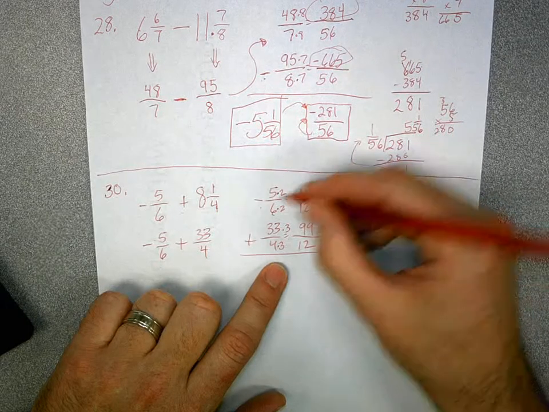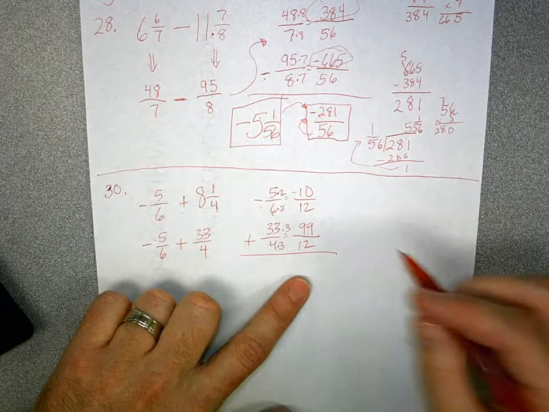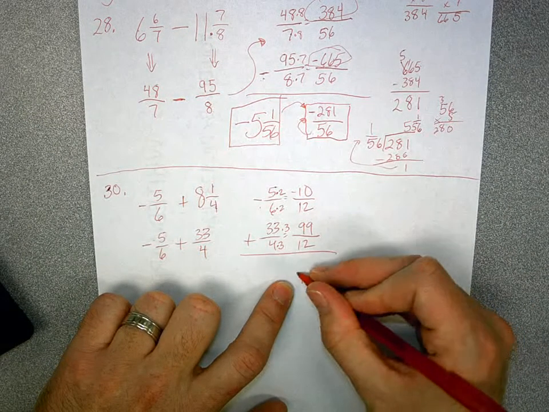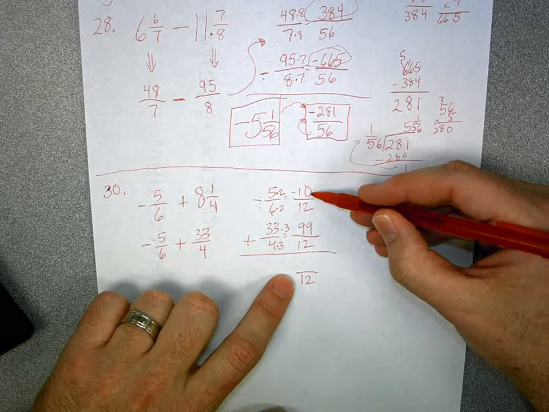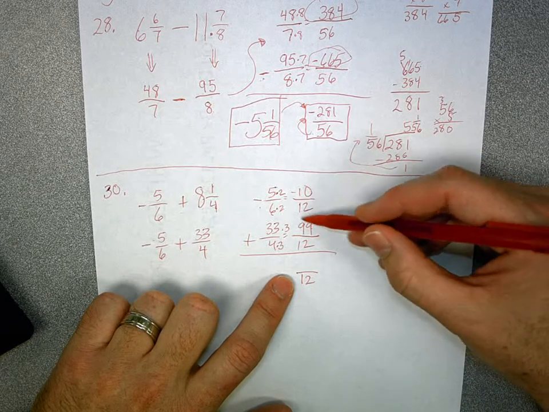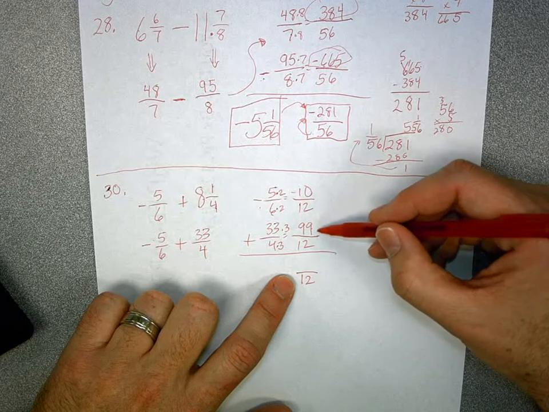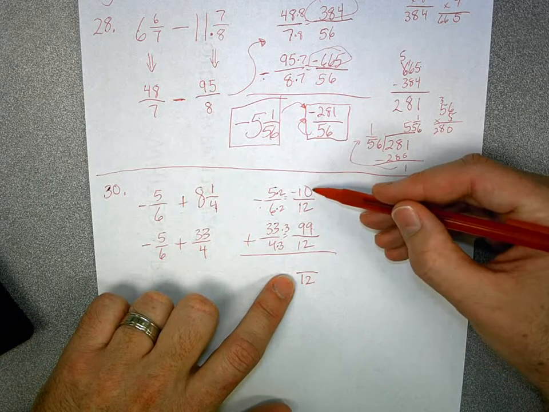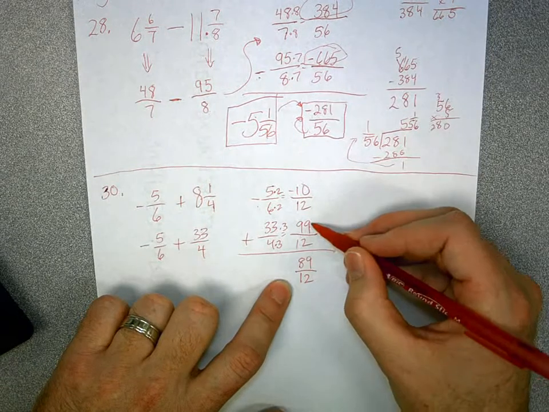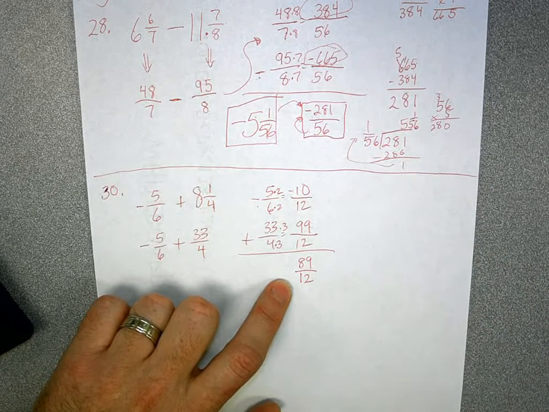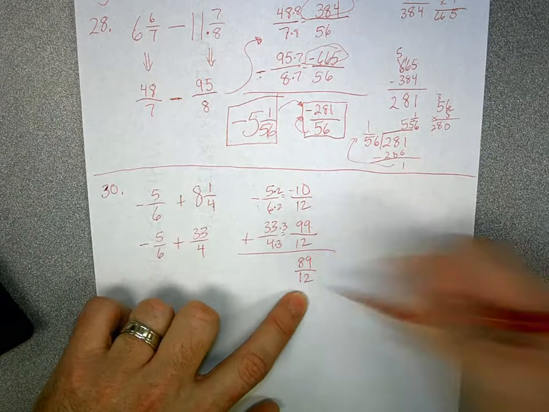So because this is negative, that has a negative 10 value. Our denominator stays as 12. And then what we have is 99 and a negative 10. So what we're really doing is, the larger number, right? The larger absolute value is a positive. So I'm going to go ahead and subtract these two and get 89. And because our larger value is positive, our larger absolute value, that means our answer is positive.